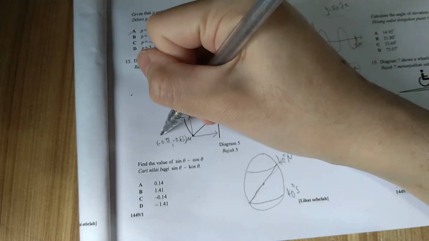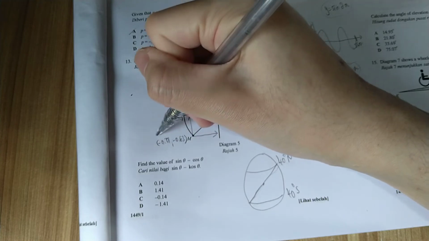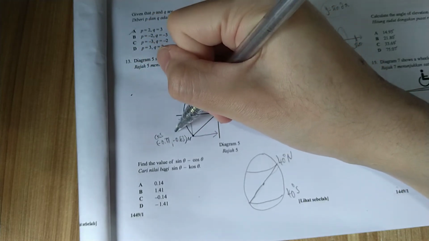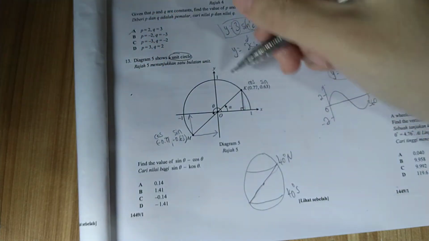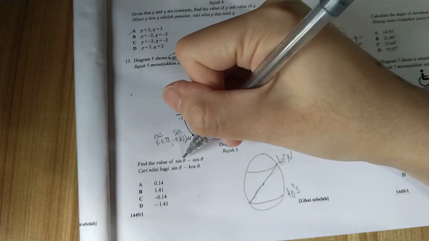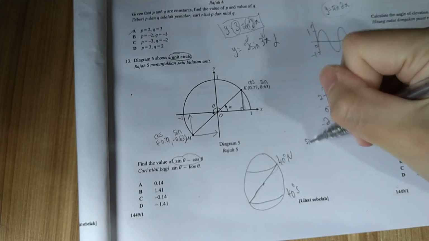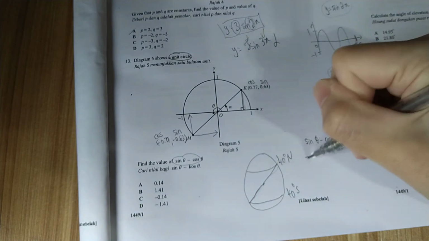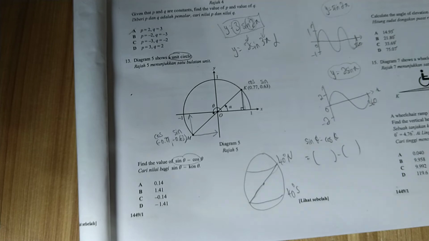And remember, above the x coordinate write cos, above the y coordinate write sine, because it's a unit circle. Alright, so just remember this shortcut and then find the value of sine theta minus cos theta. Sine theta minus cos theta. Okay, what is sine theta minus cos theta?